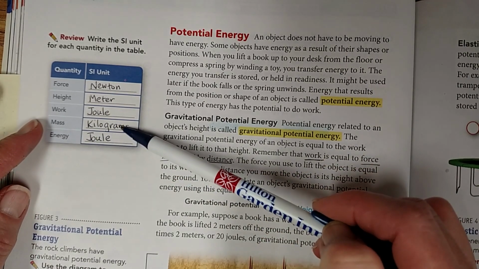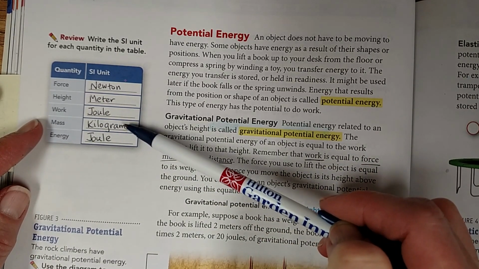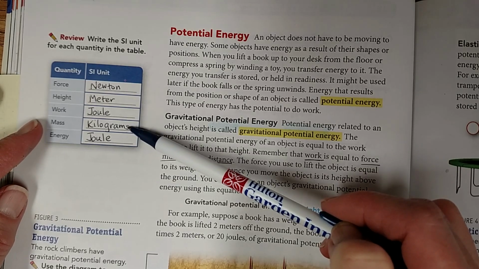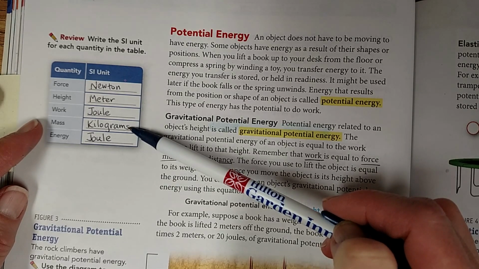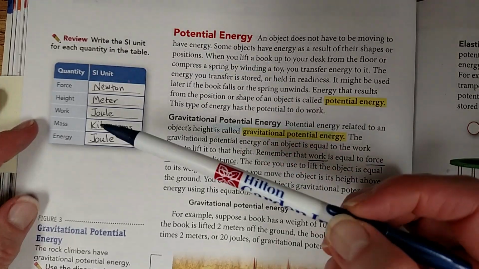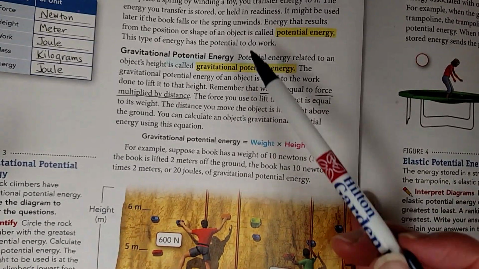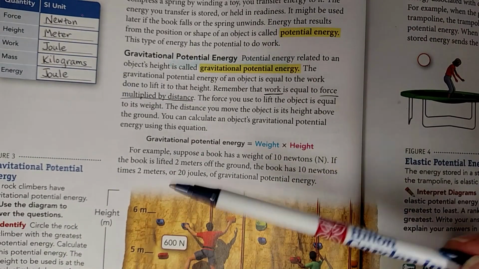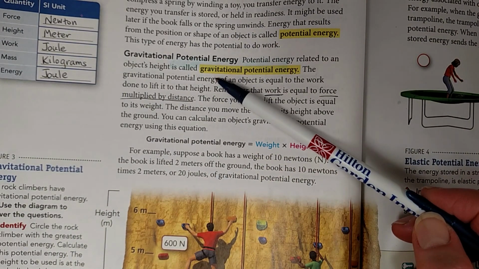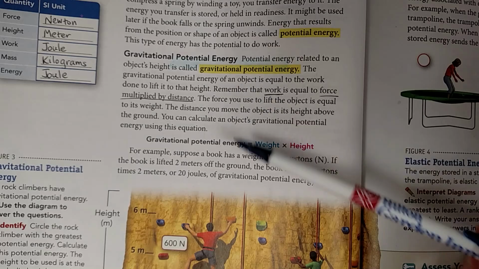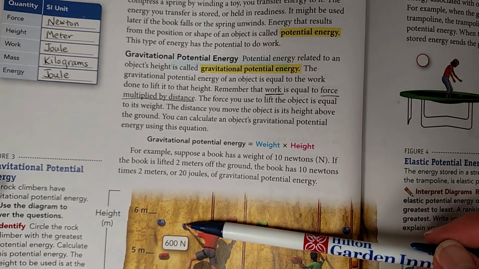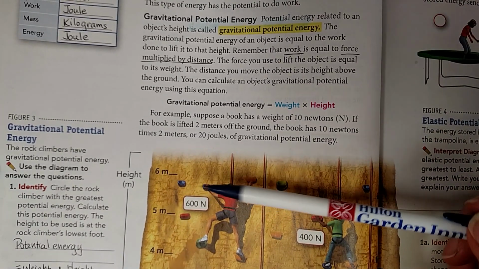Mass is usually measured in grams, but kilograms is the most often used. All right, let's look at the potential energy. So we talked about this, potential energy is more about the position, and it has gravitational potential energy whenever something is away from the Earth's surface.